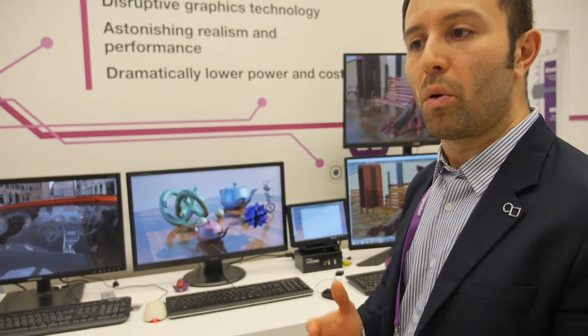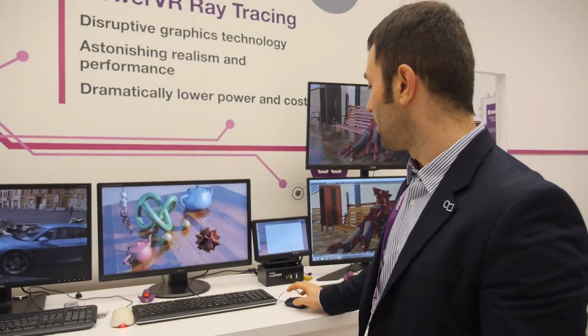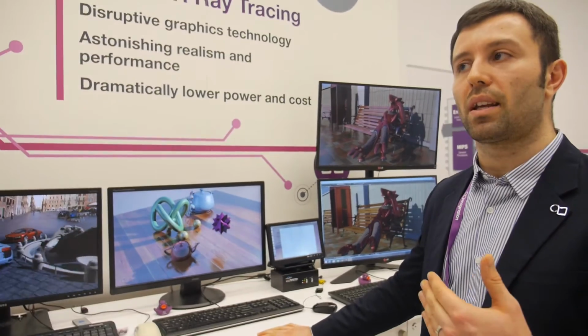What we've built is a proof of concept so that our customers have the confidence to license this and use it. It scales from a mobile form factor, so what you're seeing there is built on 28 nanometers, but if a customer wants to take it into mobile, they can definitely do that today. But we can also scale into desktop and console. If another customer wants to build a PCI Express card for consoles or desktop PCs, we can show that we have the performance to do that.